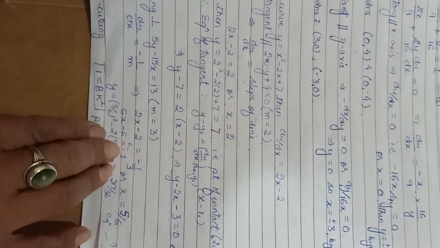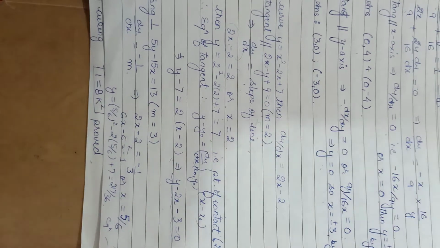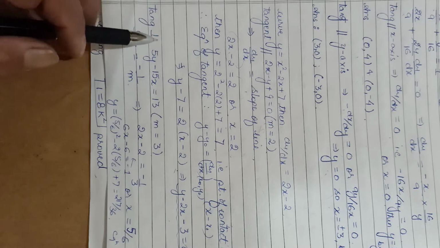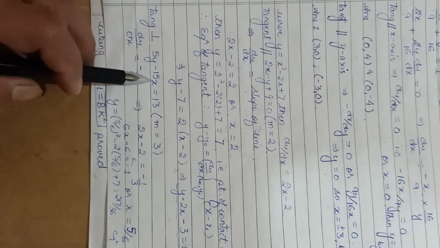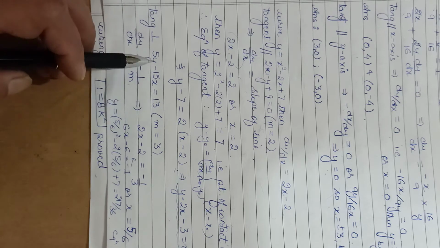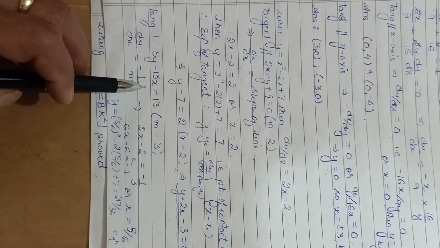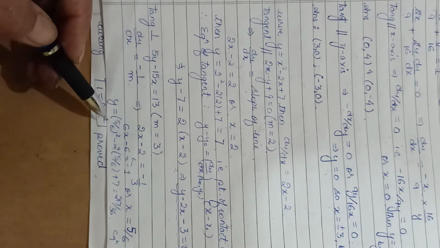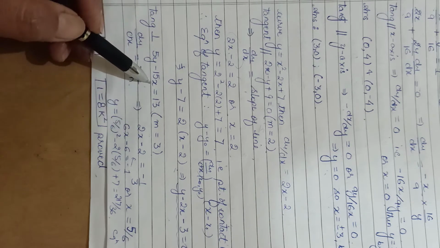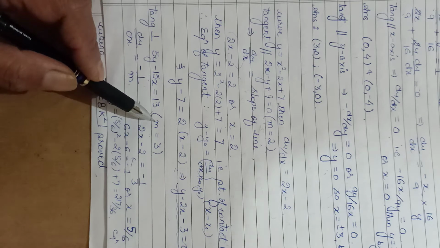Okay, now for the same question in case 2, you were supposed to find the tangent which is perpendicular to this line. Okay, so first of all, what would be the slope of this line? If I take minus 15x to the other side and divide by 5, in y is equal to mx plus c form, or by taking the derivative, whichever way you do it, your m, or the slope of this particular line, is 3.